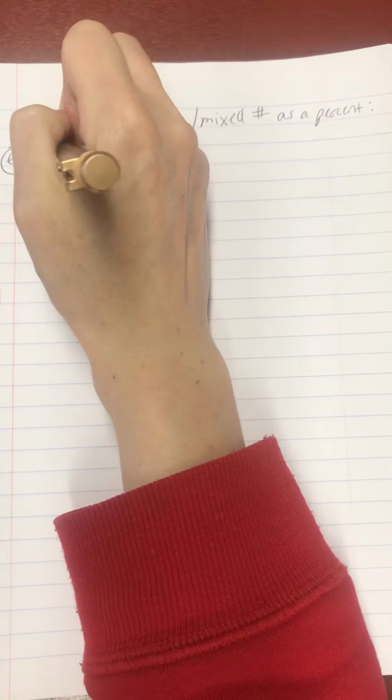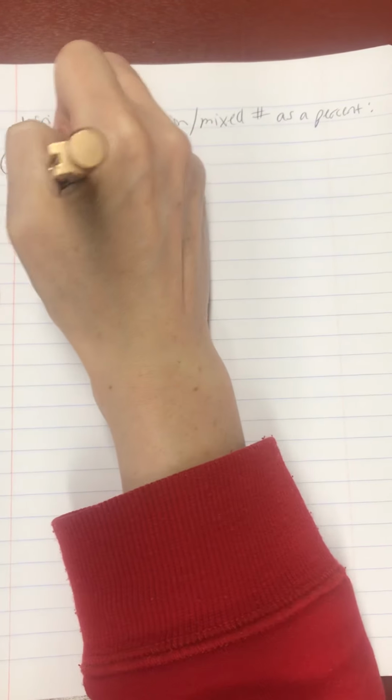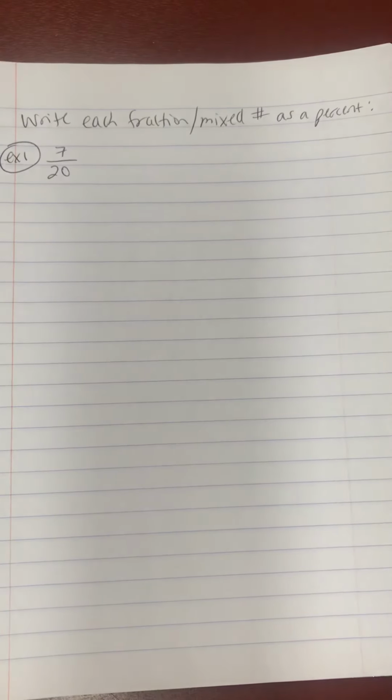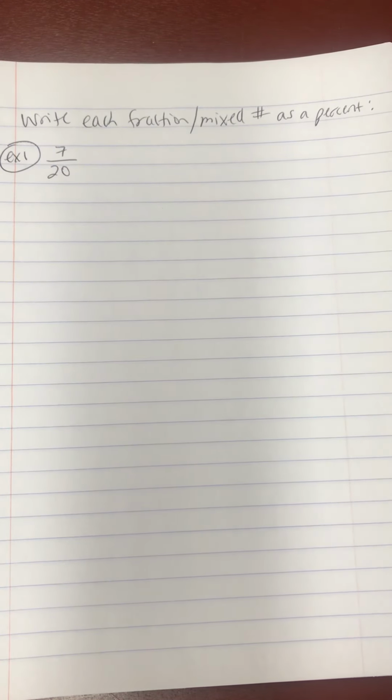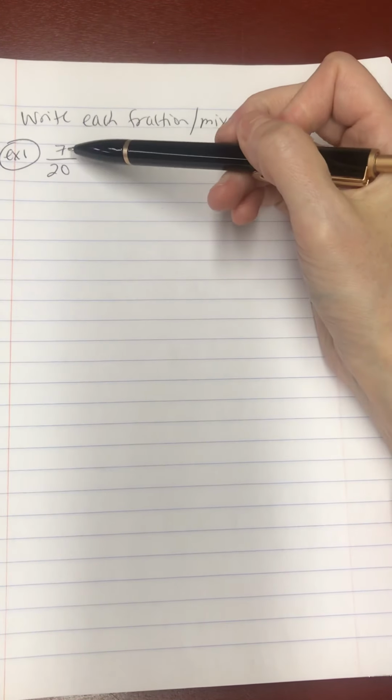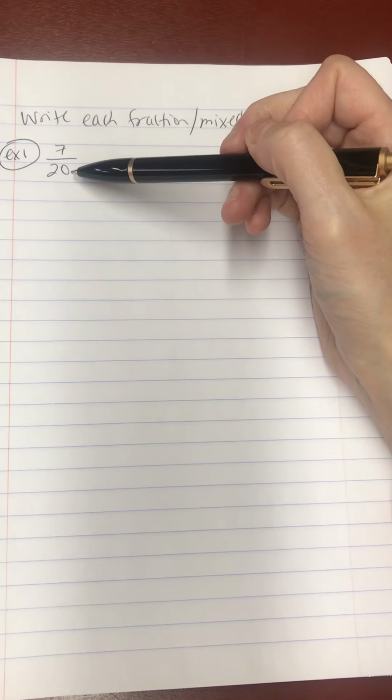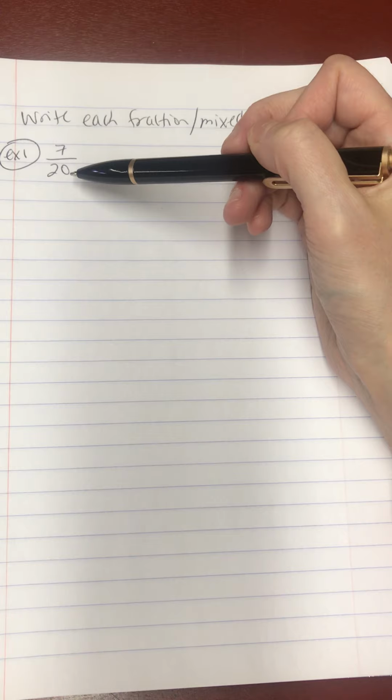How about 7/20? All right, 7/20. We're gonna take that fraction and write it as a percent. Now you are more than welcome, guys, to do that second method that I gave you on your calculator. You could go ahead right now and just do 7 divided by 20, and your calculator would give you a decimal, and then all you have to do is move the decimal 2 to the right and put a percent symbol on the end. Feel free to go ahead and do that.